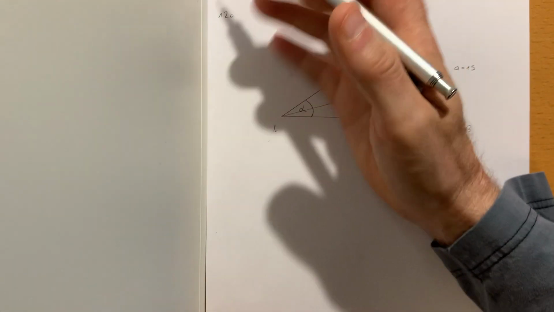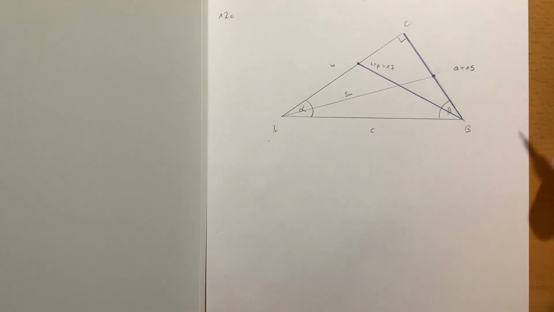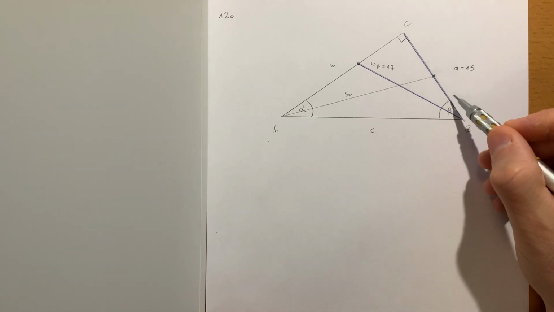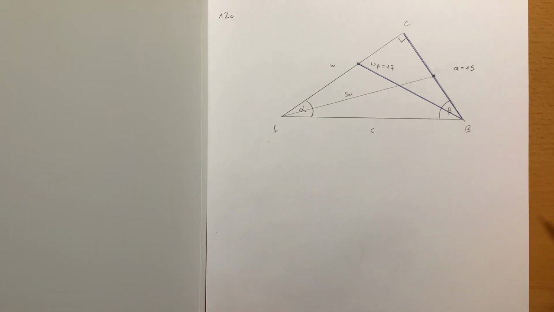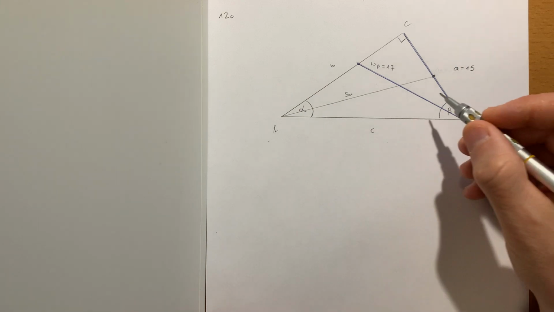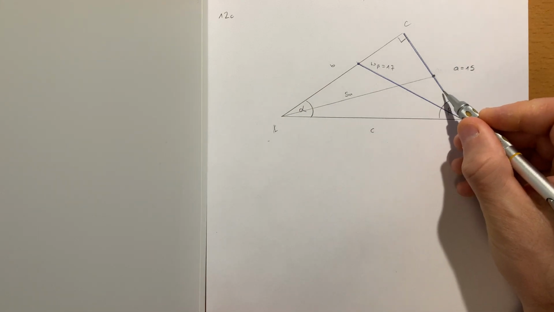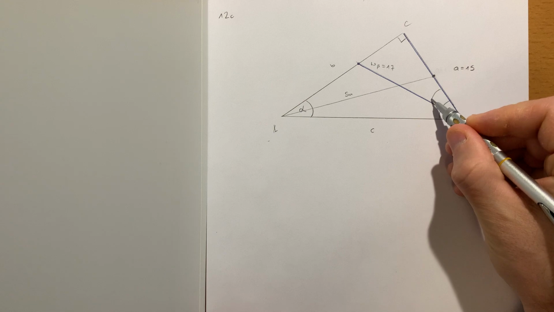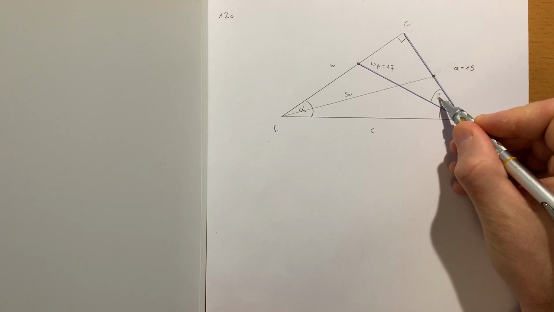In order to do that, we're going to work out beta first, or to be more exact, we're going to work out beta halves first. This will be beta halves.